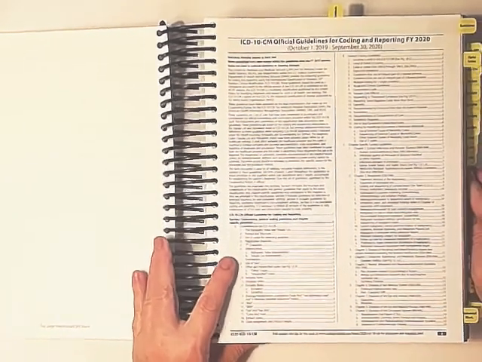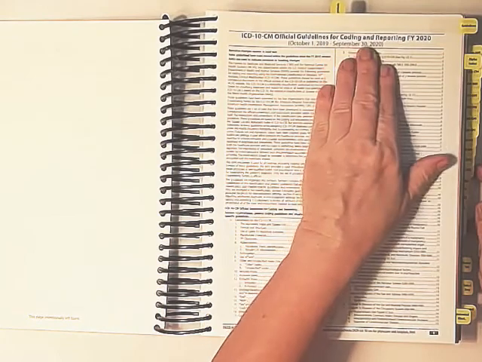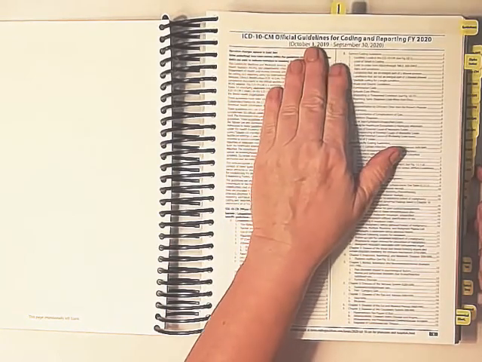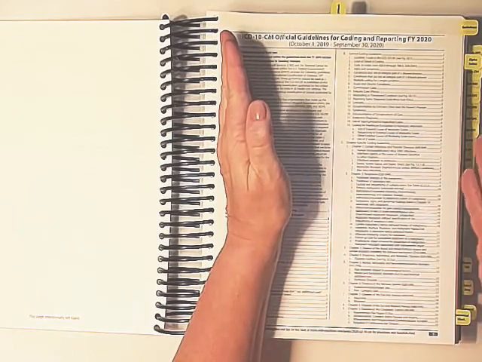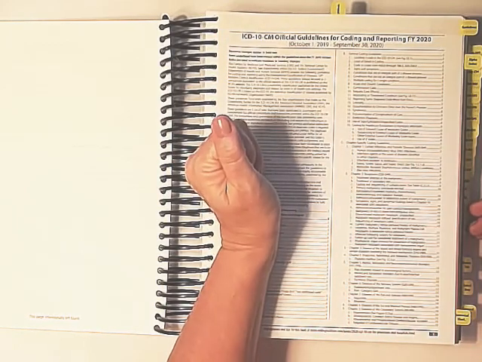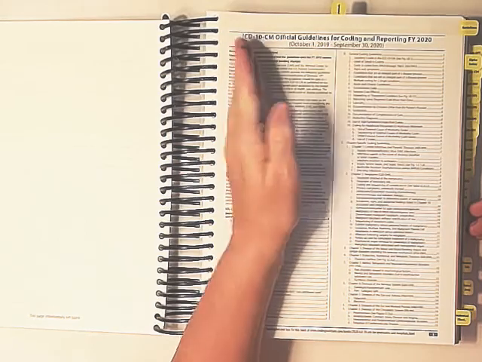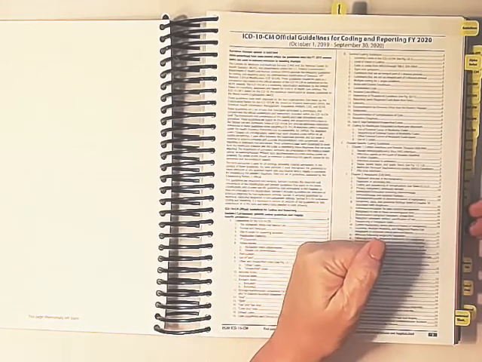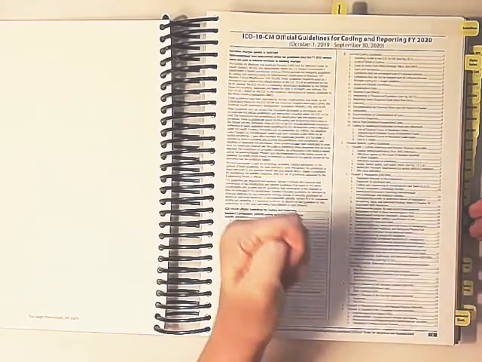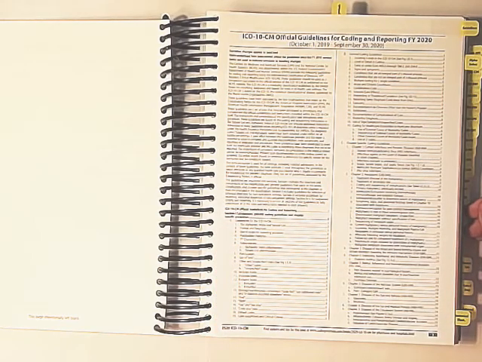That kind of got fixed. But all of your guidelines will always go from October 1st of the year until September 30th of the next. CPTs update January 1st every year, but your diagnosis codes update October 1st of every year and go for a year.